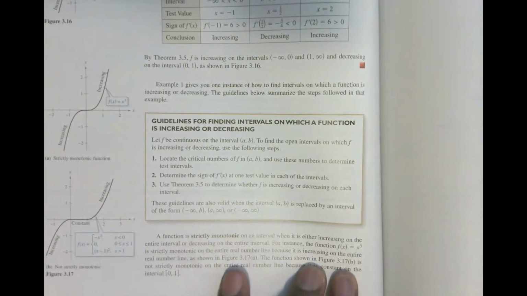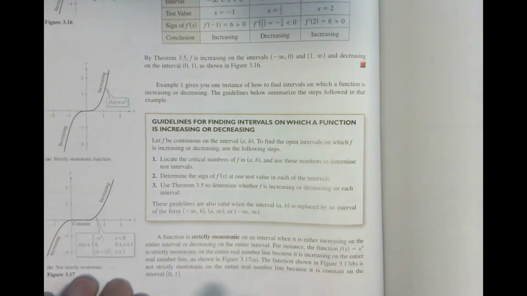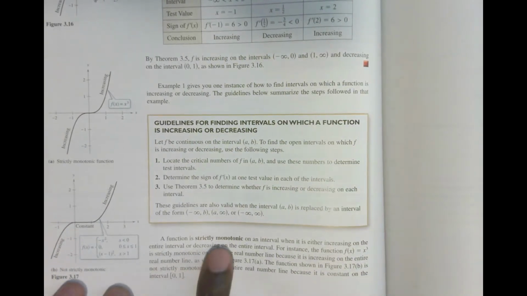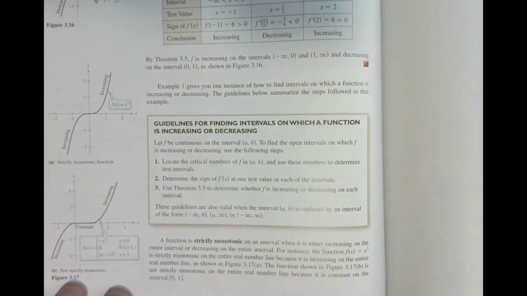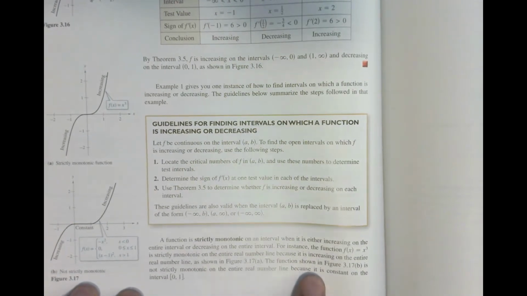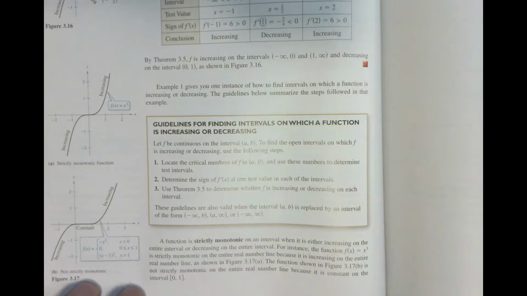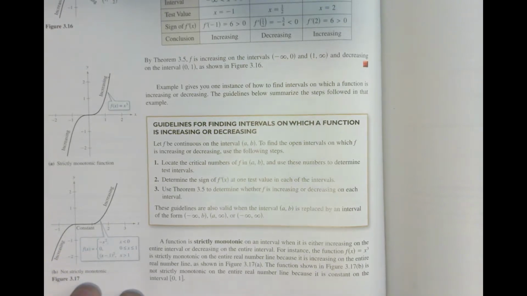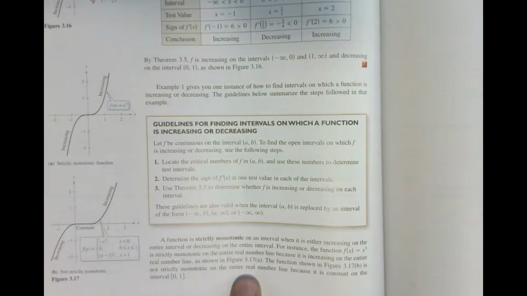If you read the little paragraph here, it states a function is strictly monotonic on an interval when it is either increasing on the entire interval or decreasing on the entire interval. For instance, the function f of x equals x cubed is strictly monotonic on the entire real number line because it is increasing on the entire real number line, as shown in figure 3.17a.